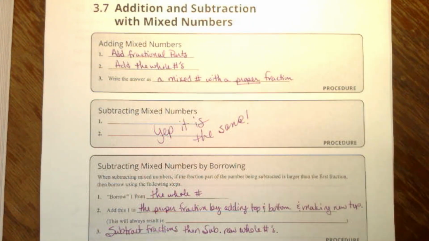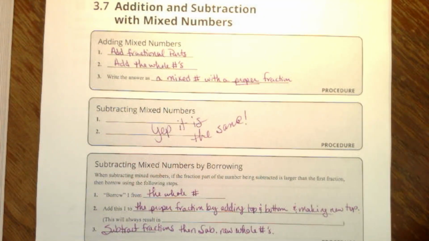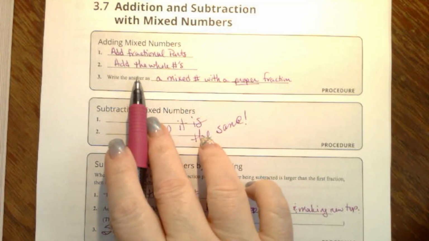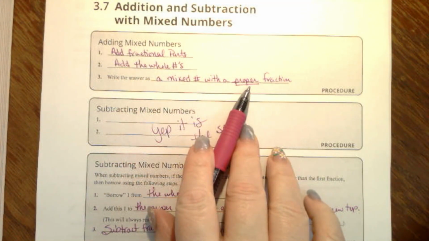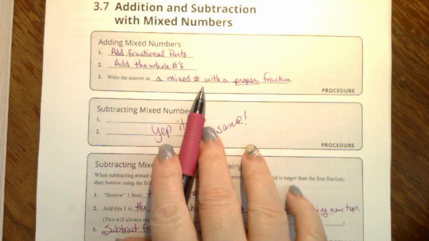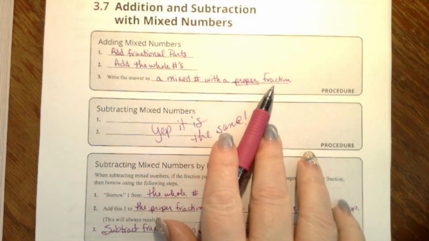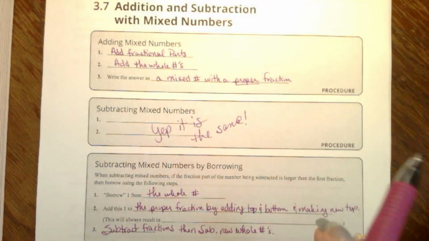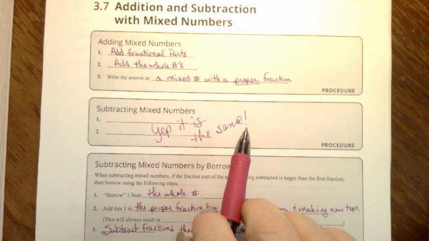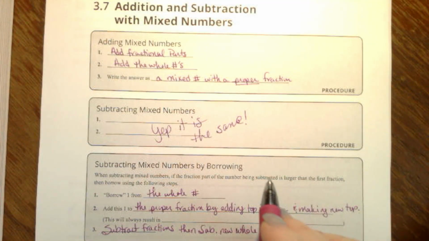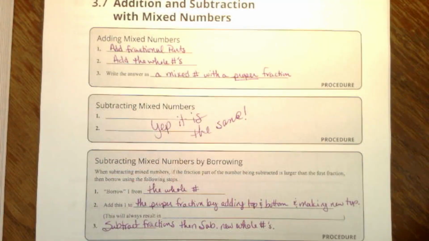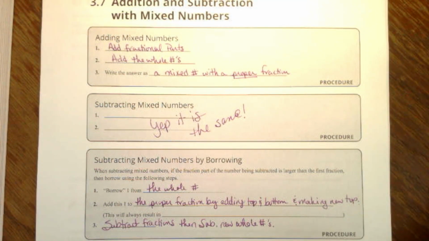Adding and subtracting with mixed numbers. Hey, look, you add the fractional parts, and then you add the whole numbers in a mixed number, and you make sure you write the answer as a mixed number with a proper fraction, not just any old improper fraction. And yep, subtracting is the exact same way, and subtracting a mixed number with borrowing is following this little stuff right here.